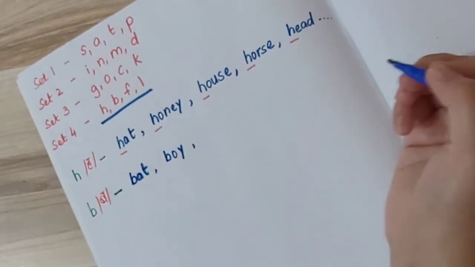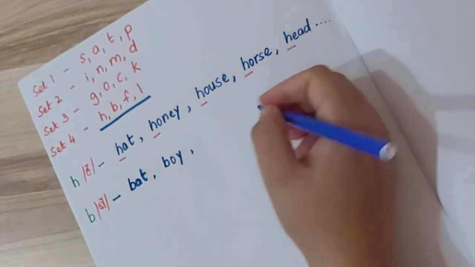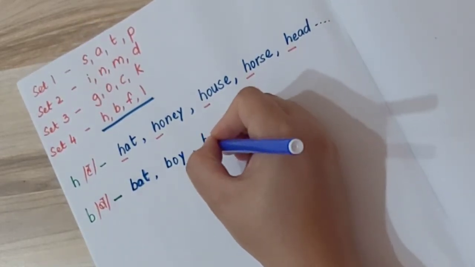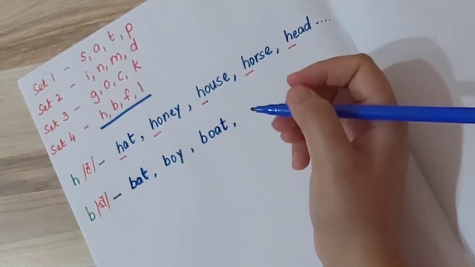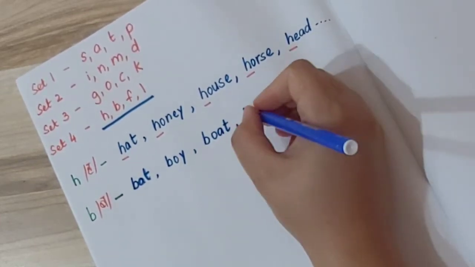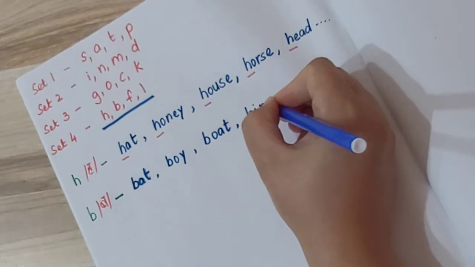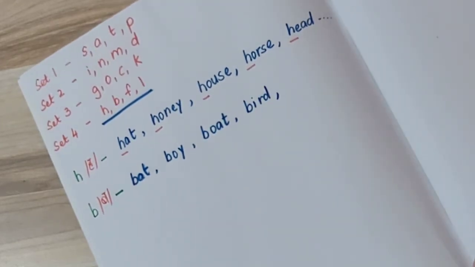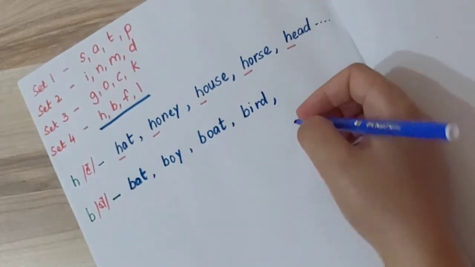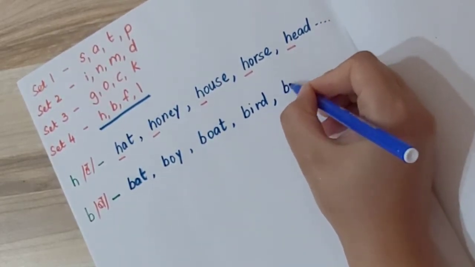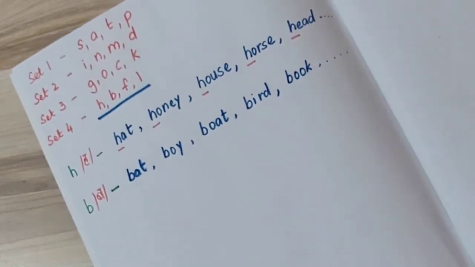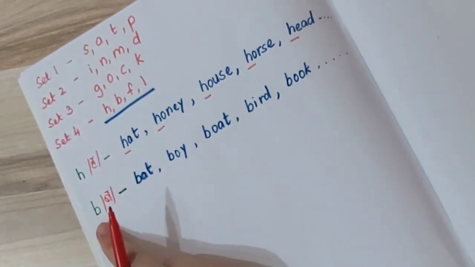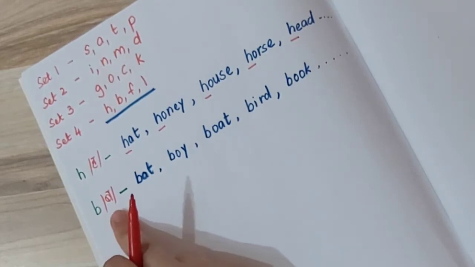Boy. B, B. Boat. B, B. Bird. B, B. Book. B, B. Book, and so on. So we have learnt the sound of our next letter B, and the sound of B is B.